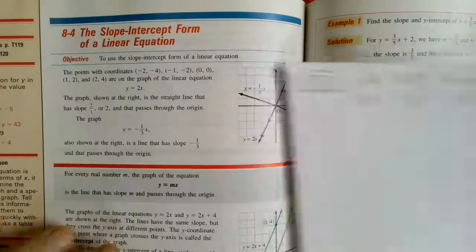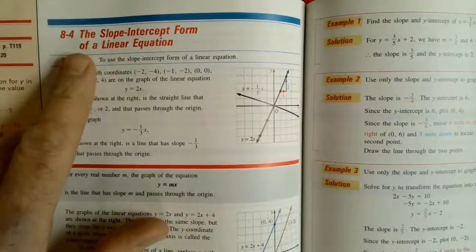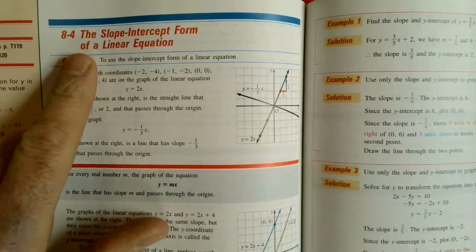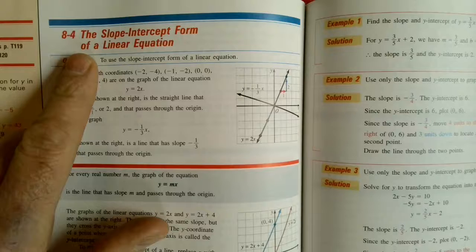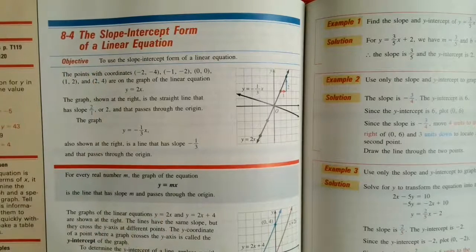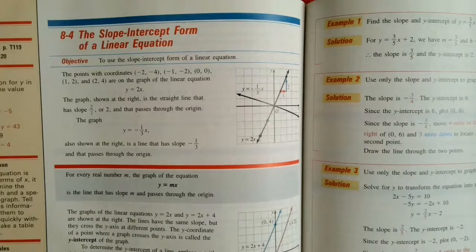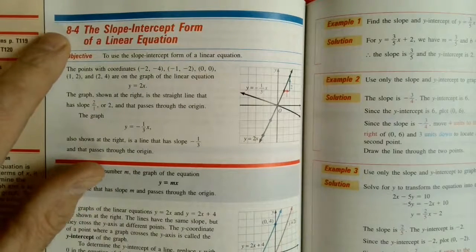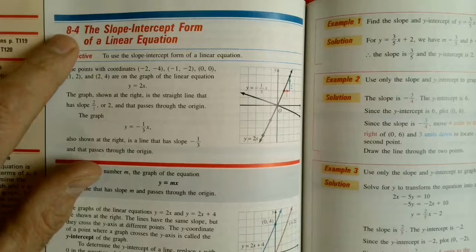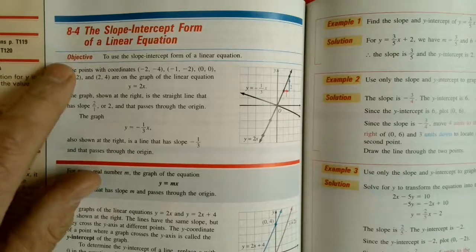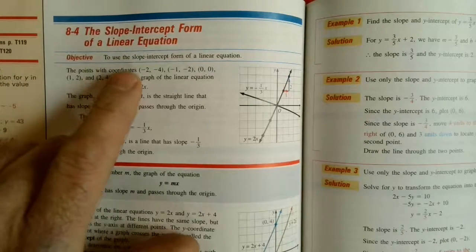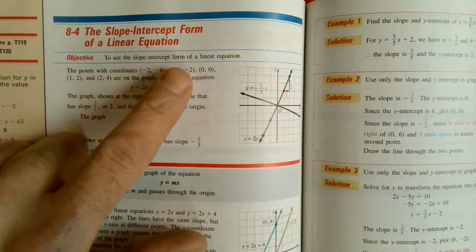Okay, I know that we've already covered this lesson in class, but it's been over a week. And so I'm thinking it would not hurt anybody for us to go back through this lesson. Okay, so 8.4, the slope-intercept form of a linear equation. What's the objective? What are we trying to get out of this lesson? To use the slope-intercept form of a linear equation.